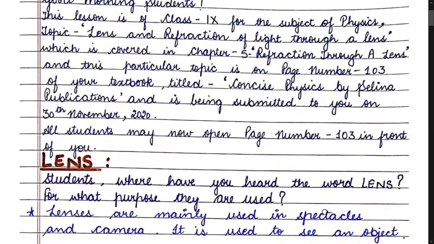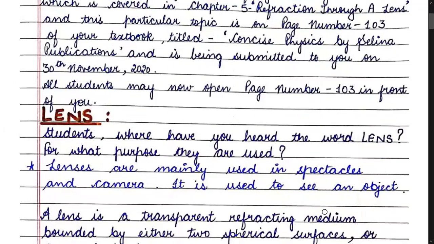All students may now open page number 103 in front of you. Now students, coming to the first topic, that is lens. Where have you heard the word lens and for what purpose they are used? So students, lens are mainly used in spectacles and camera. It is used to see an object.